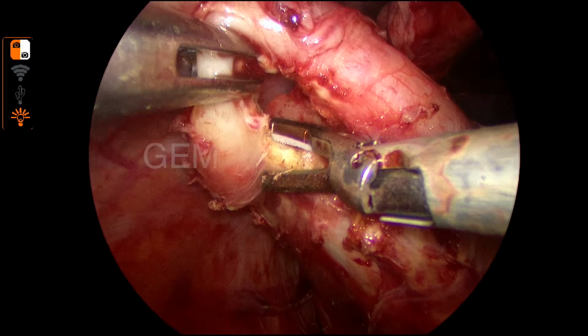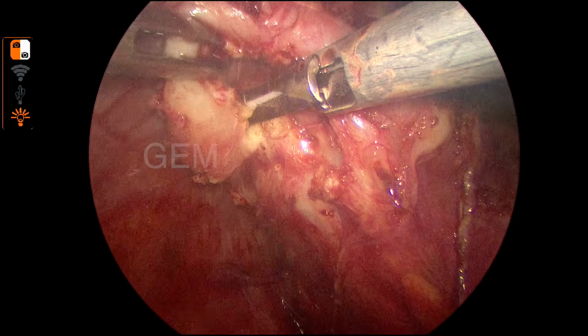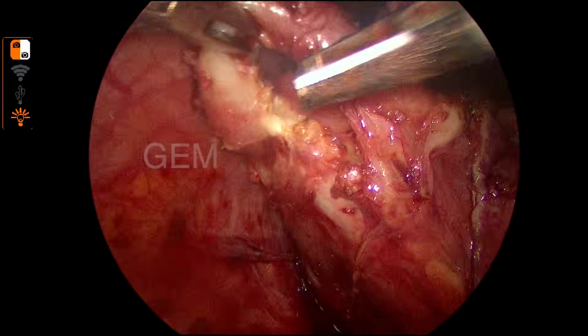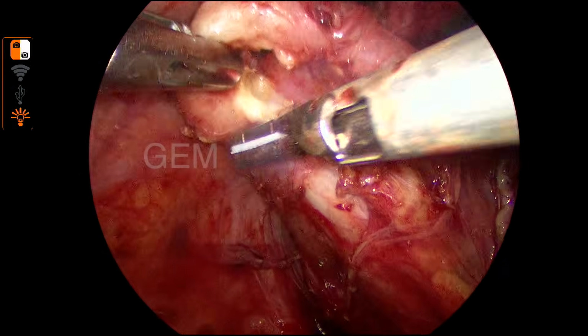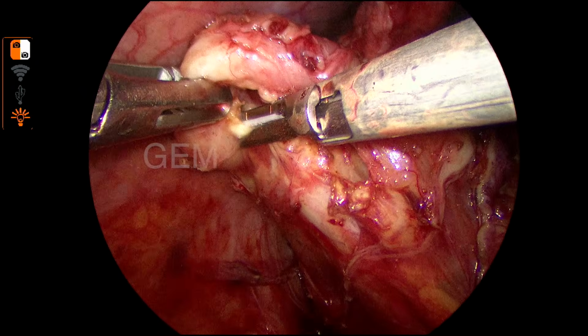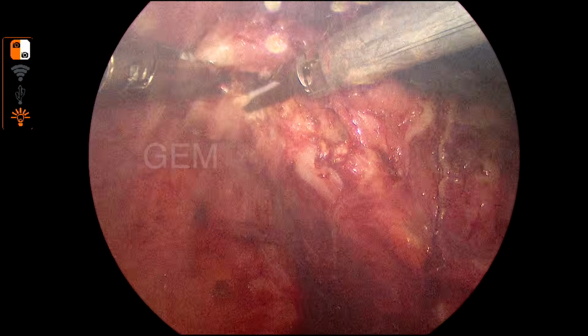I can go. I will get some space between the appendix and the cecal wall, and that's what I'm finding out, the space, and then I'm dividing the mesoappendix close to the appendix. As much as possible, try to go close to the appendix.